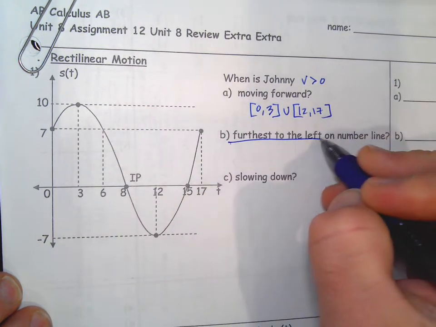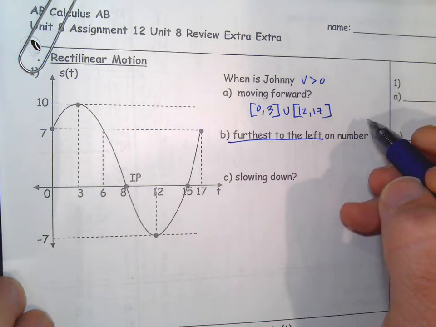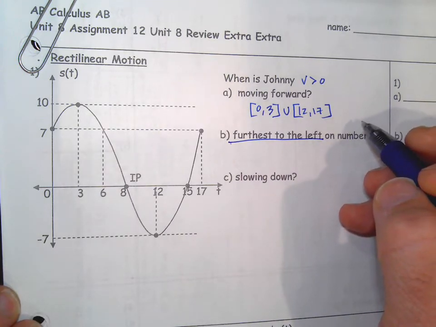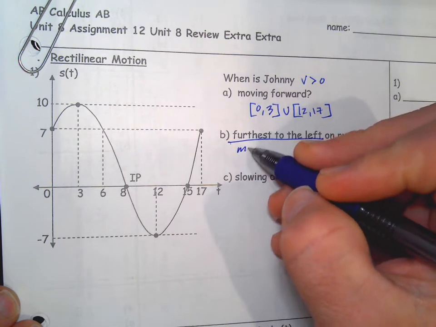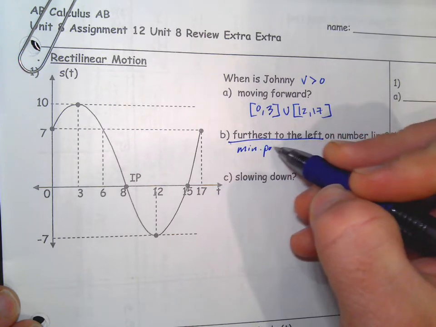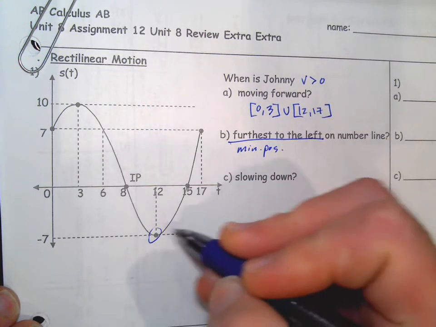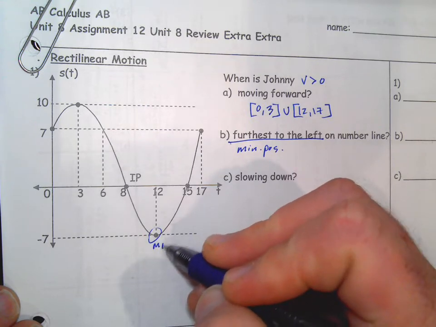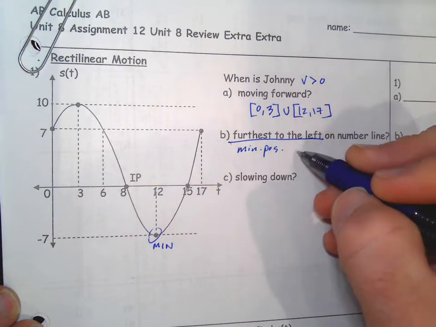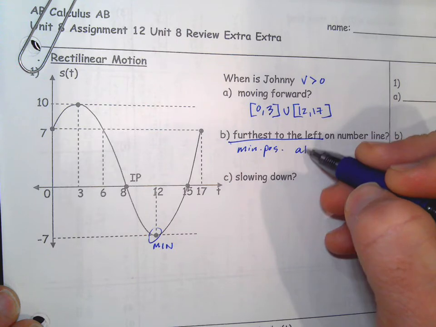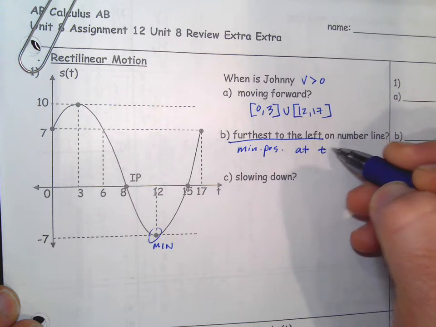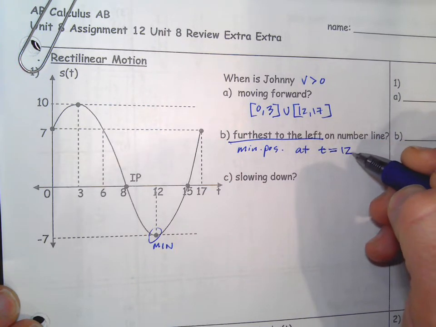Furthest to the left on the number line. Well, that would be min position, which this is a graph of, and there it is right here. That's the min. That's the lowest point of the position graph. So it's at time equals 12.